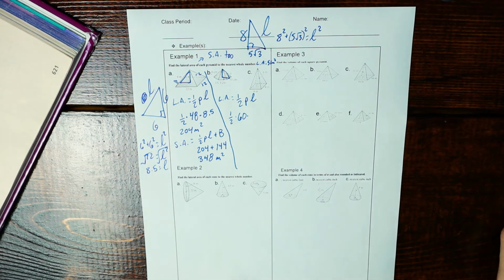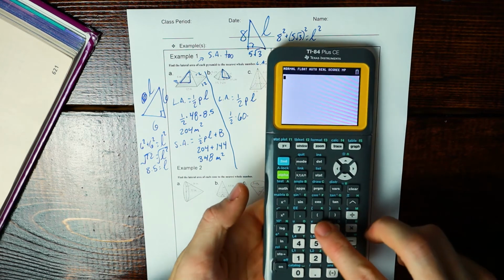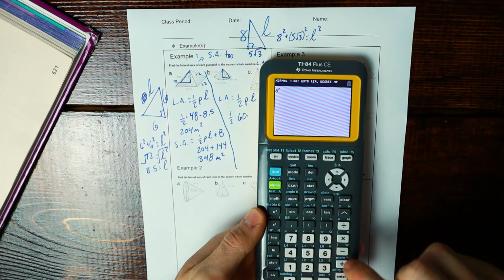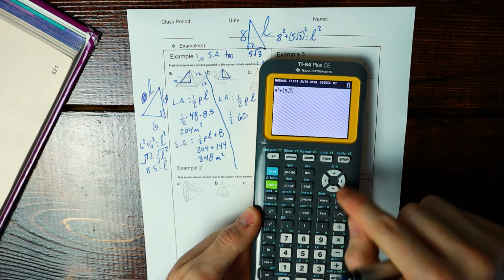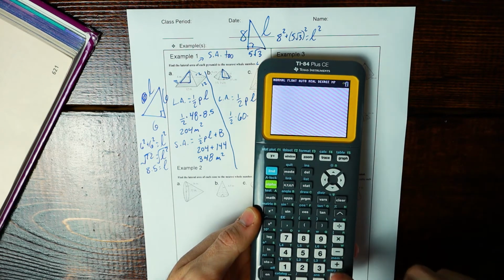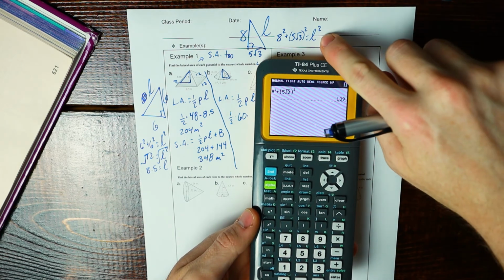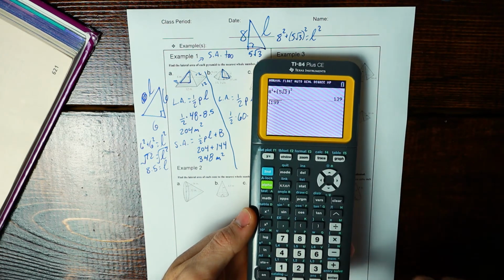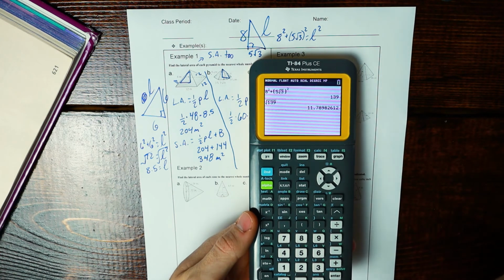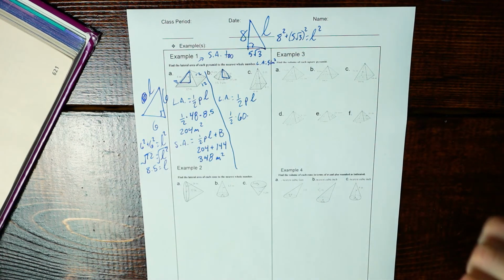And if we put it in the calculator, we can round. 8 squared plus 5 root 3 in parentheses squared gives us 139, and then we have to take the square root and gives us 11.8 as our slant height.